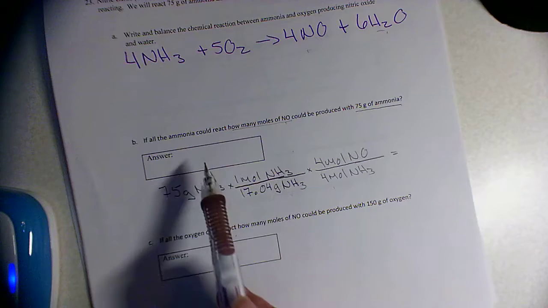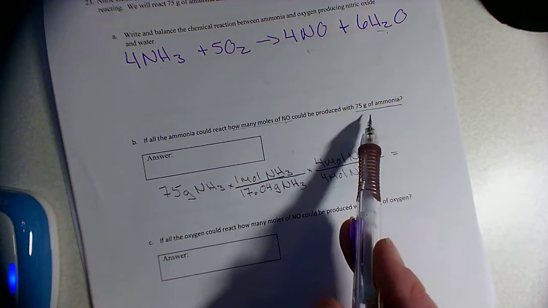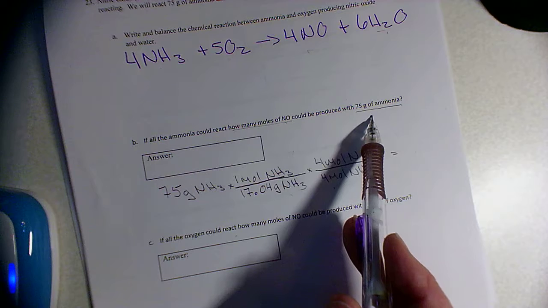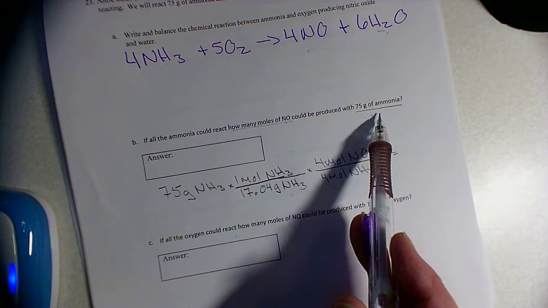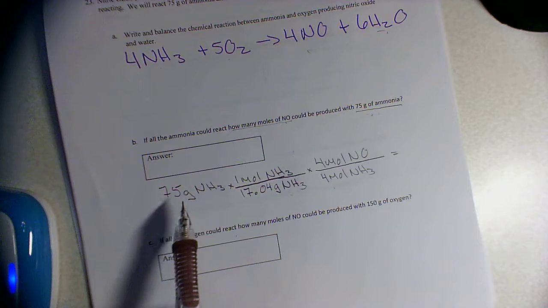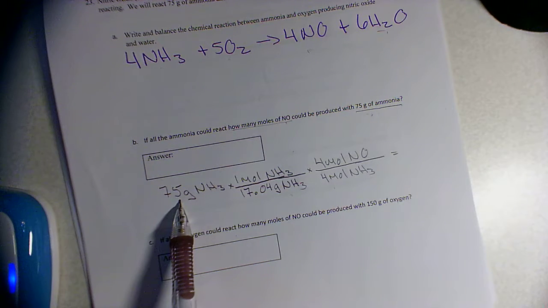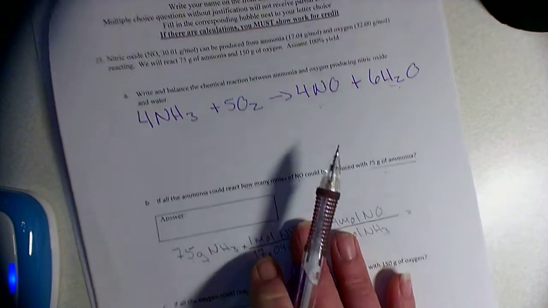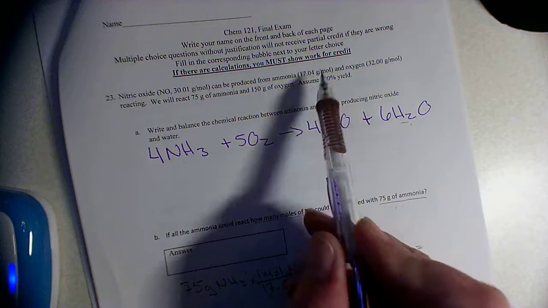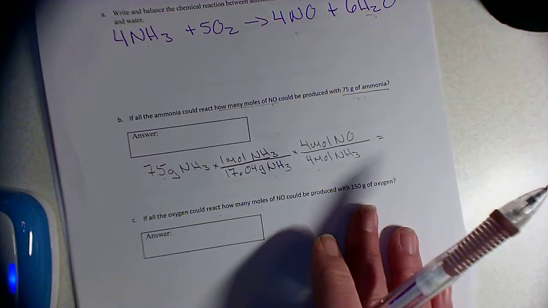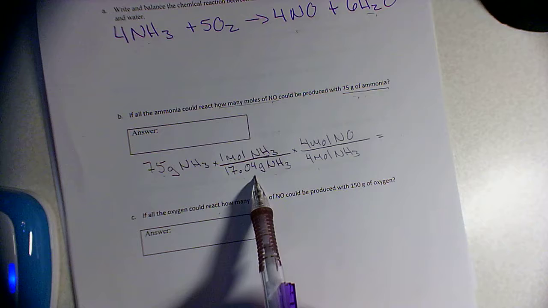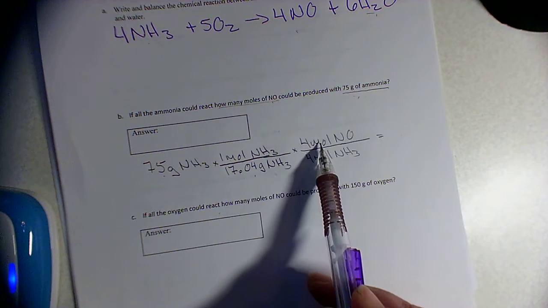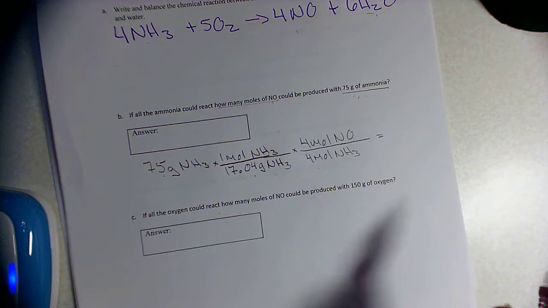So in this one, first it was how many moles of NO could be produced from the 75 grams of ammonia. So this is saying if I could react all of my 75 grams of ammonia, how much nitric oxide would I get? How many moles? And so I'd start off with the mass that I've been given of my ammonia, and then the molar mass, so 1 mole of ammonia, I gave the molar mass up here, there we go. 1 mole has 17.04 grams of ammonia, and then the next step was to look at our stoichiometry and do our mole-to-mole ratio of both.